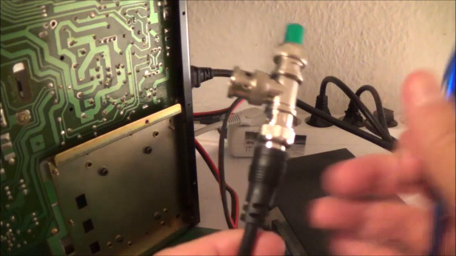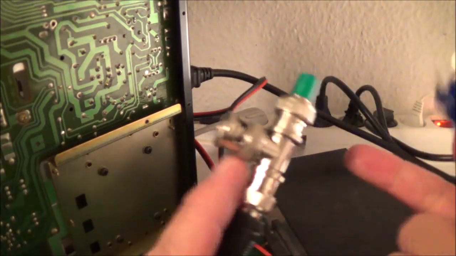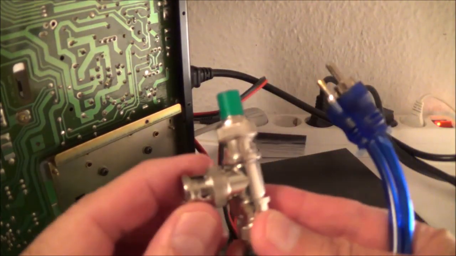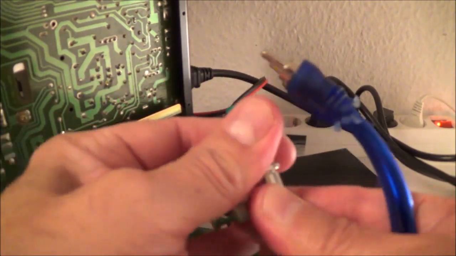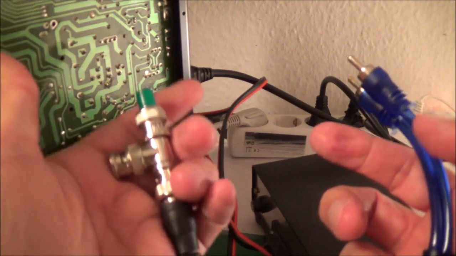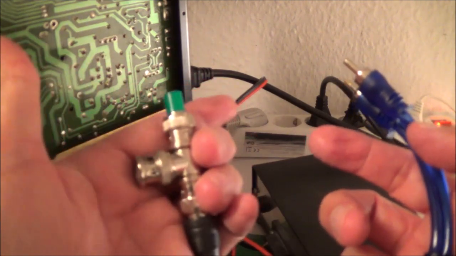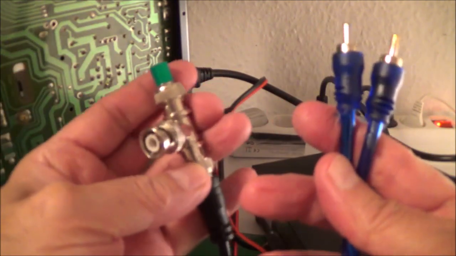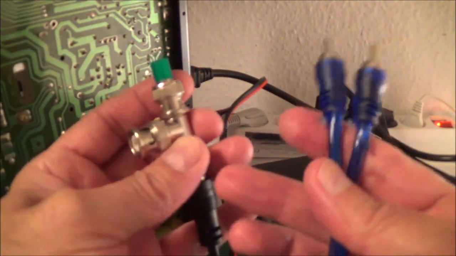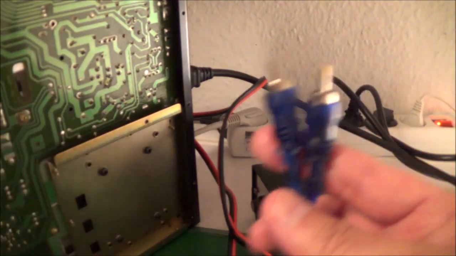The cable I'm using goes to the function generator. This little thing here is nothing but a 50 ohm terminating resistor. This is a 50 ohm generator. If we don't do that, your signal is basically going to be twice as high. It's going to be reading double, and we don't want that.